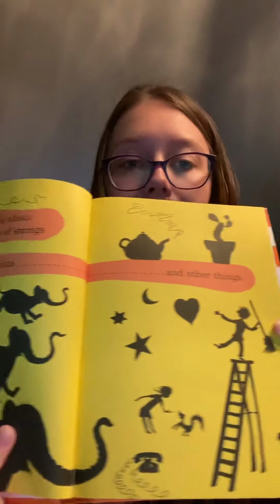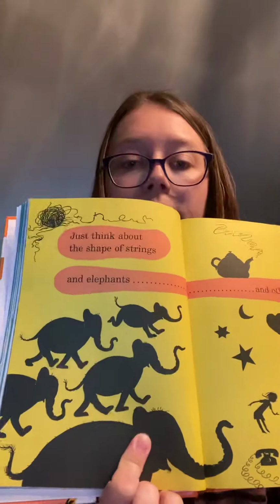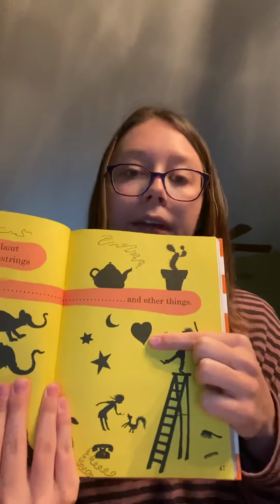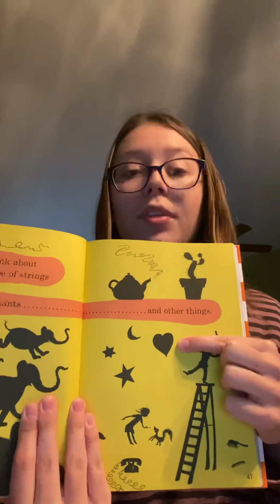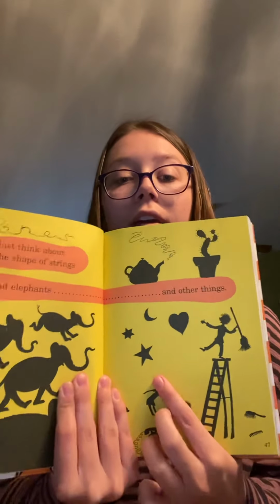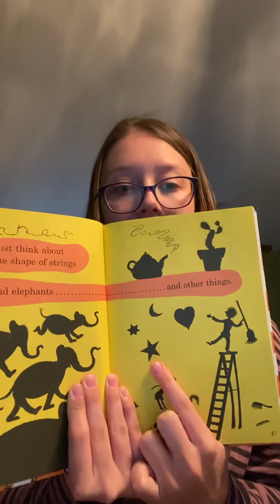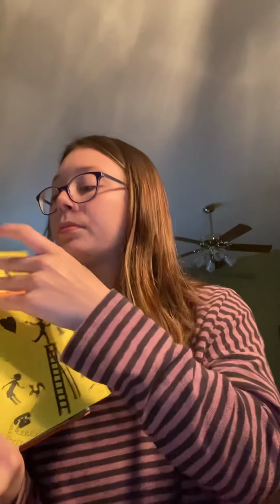Oh wow, I see lots of shapes on this page. What is this shape right here? Can you tell me what this shape is? That is a heart. Very good. What about this shape right here? What shape is this? A star. Good job.